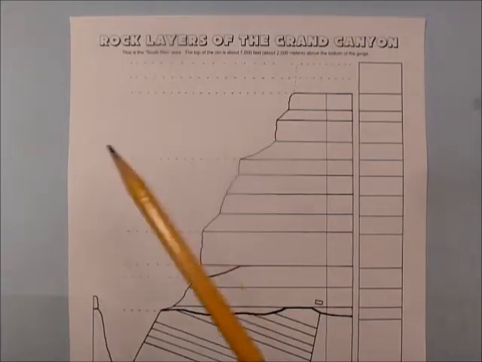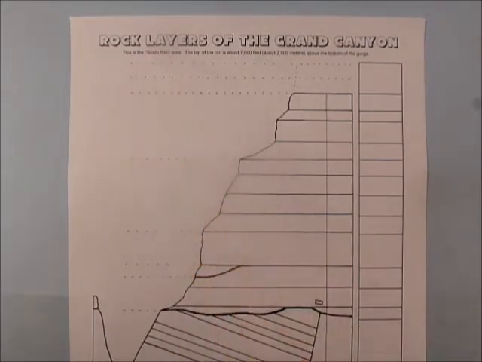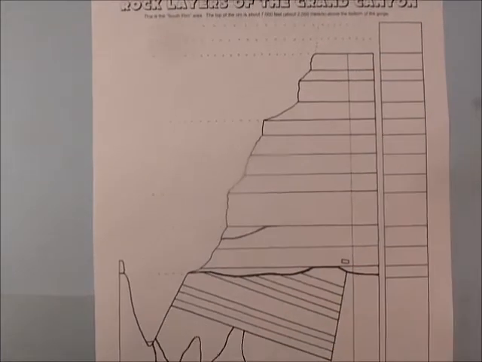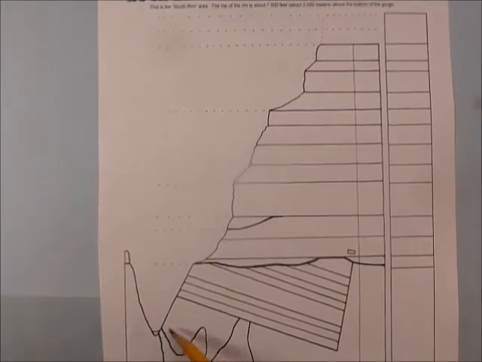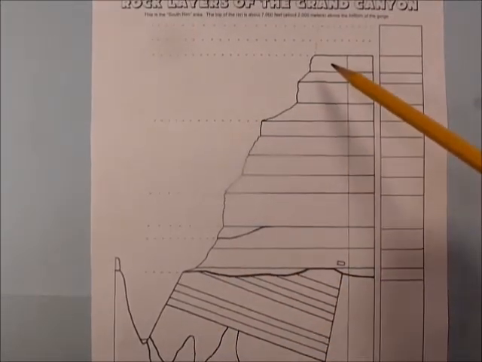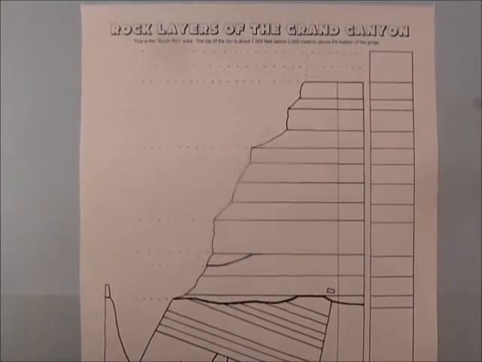So first let's note the location. This is the South Rim area. This is the place that most visitors come to view the canyon. It's kind of in the eastern part. And the top rim of the canyon here is about 7,000 feet or 2,000 meters above the bottom. So that is quite a tall section of canyon, 7,000 feet or 2,000 meters.